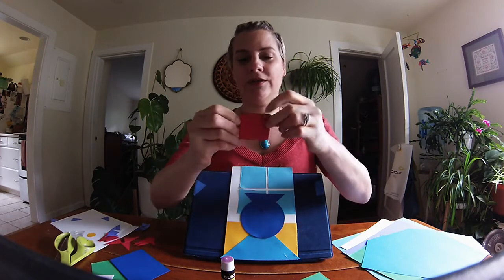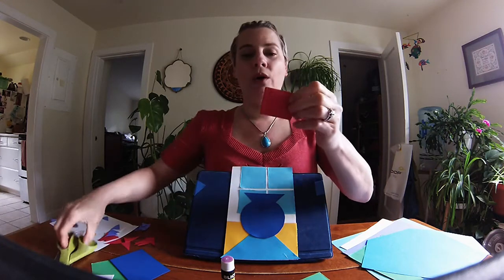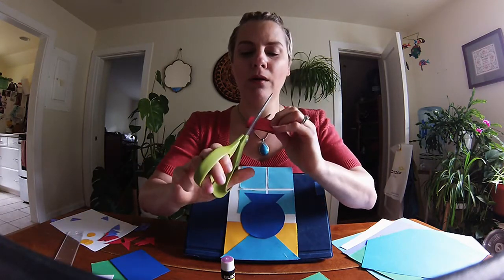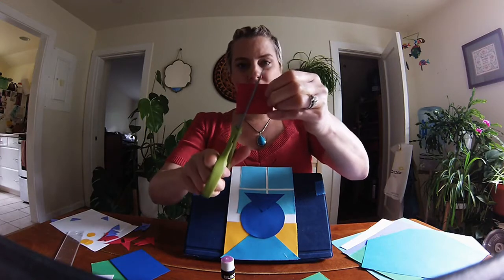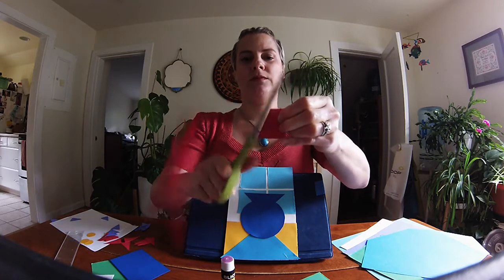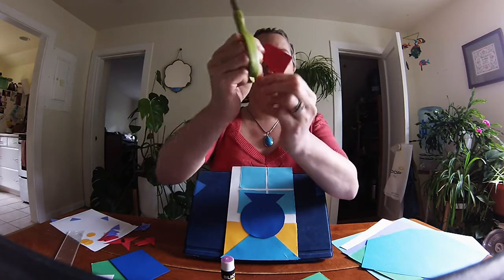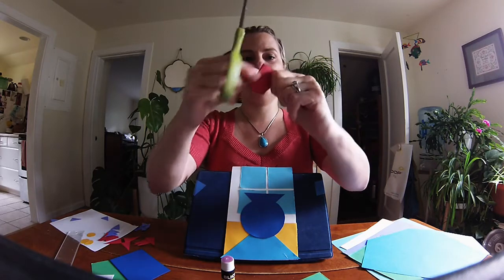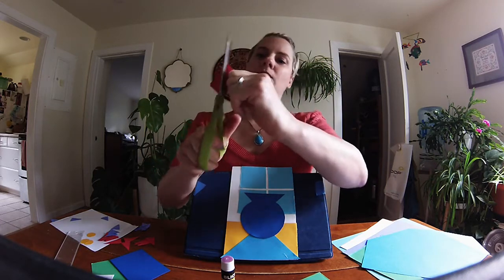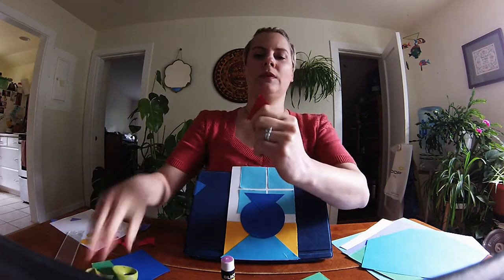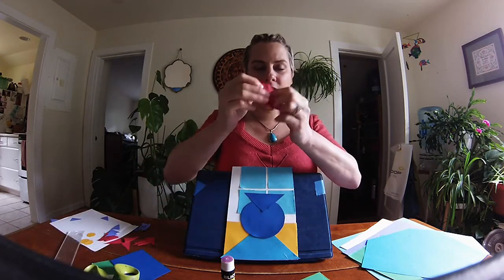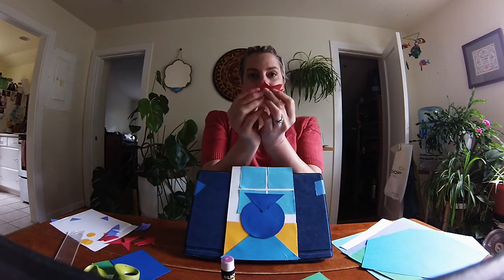And then when you cut it, just remember to hold on tight first of all. And just remember to cut the folded edges. So now I have a bunch of triangles that are all the same size.